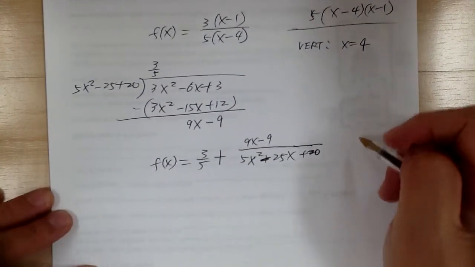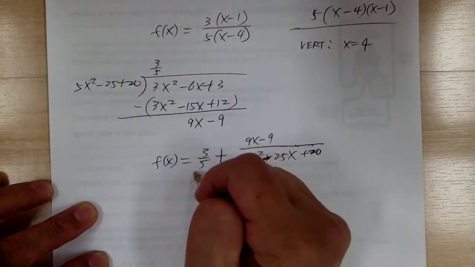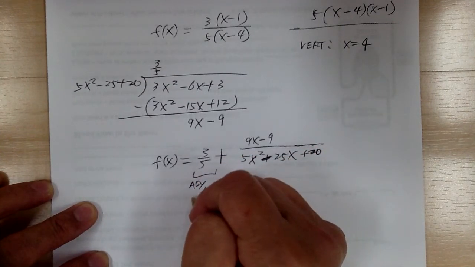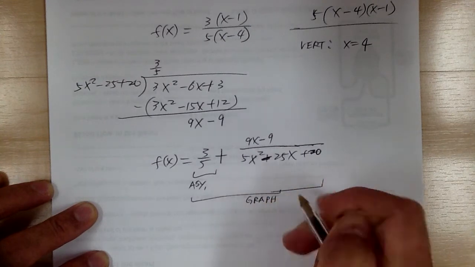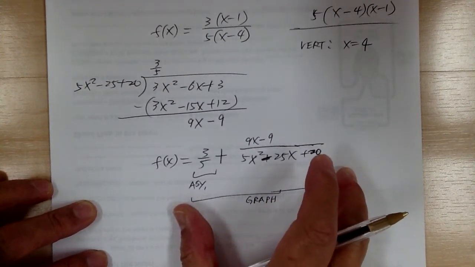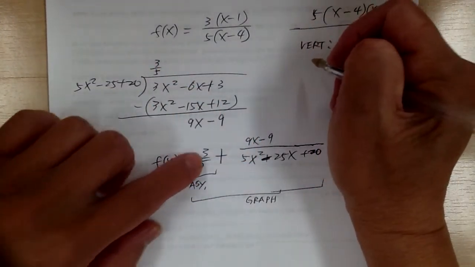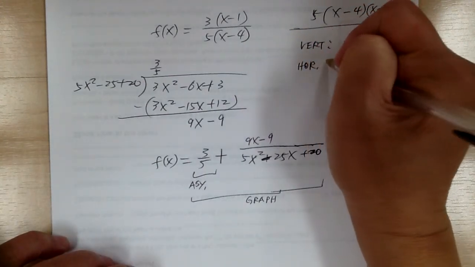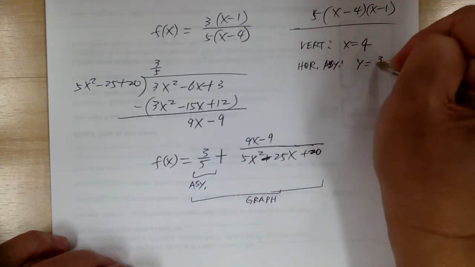So you're going to get the horizontal asymptote. Again, remember this part is your asymptote, and this whole part is your graph. That's your entire function. So your graph is equal to asymptote plus something. So again, the horizontal asymptote is going to be y equal to 3 over 5.